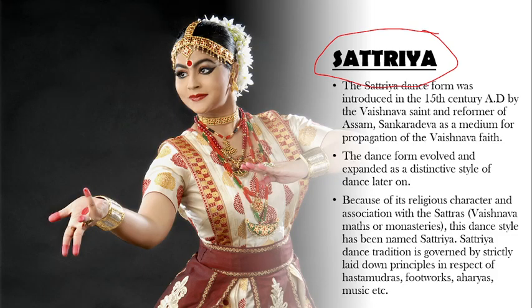Satriya dance form. It was introduced in the 15th century AD by the Vaishnava saint and reformer of Assam, Shankaradeva, as a medium for the propagation of the Vaishnava faith. The dance form evolved and expanded as a distinctive style of dance later on. Because of its religious character and the association with satras, the Vaishnava monasteries, this dance style has been known as Satriya. The Satriya dance tradition is governed by strictly laid down principles in respect of Asta Mudras, footworks, Aharyas, music, etc.